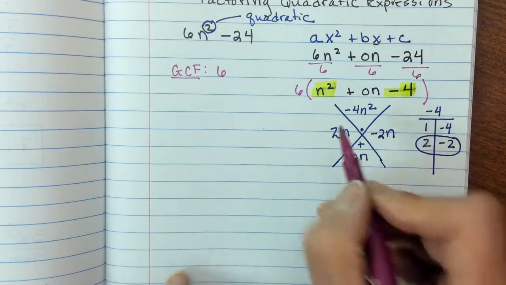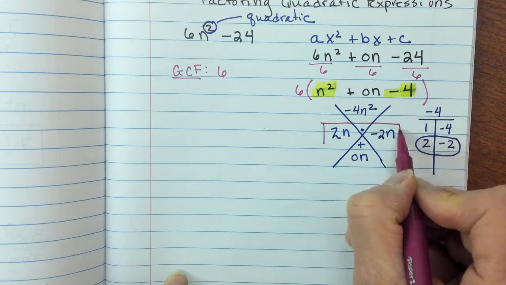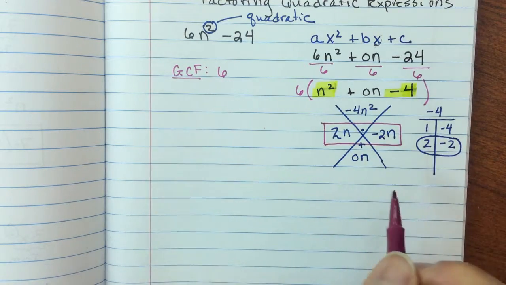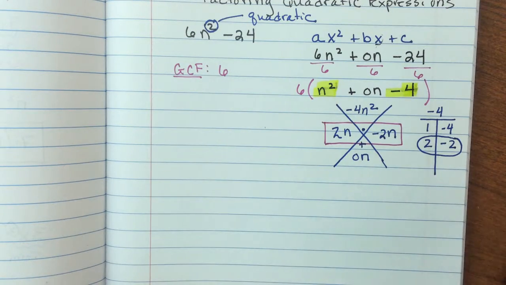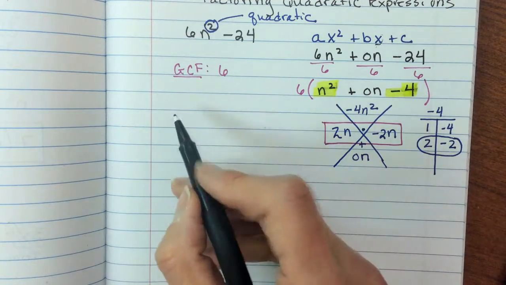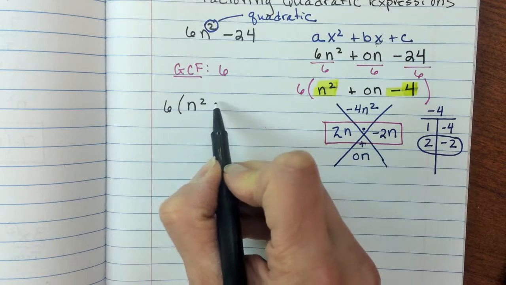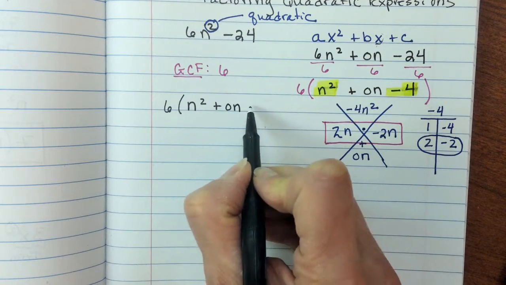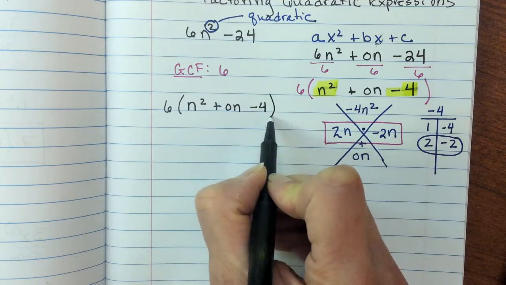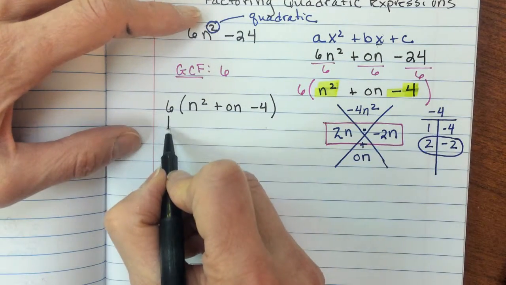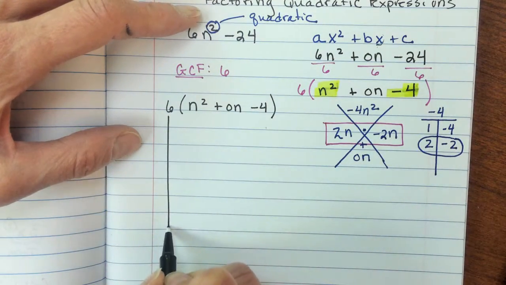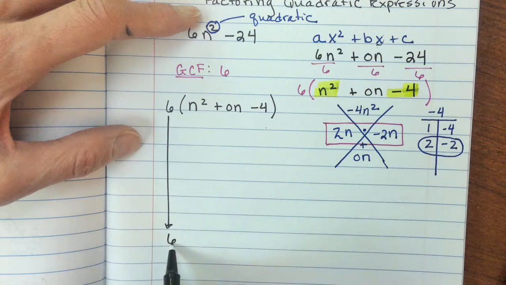So remember, the whole purpose for doing this is to get those terms right there. I'm going to rewrite this over here. So this was 6n squared plus 0n minus 4. I don't want to get confused with this 6, so I'm going to bring this down and write that right there.